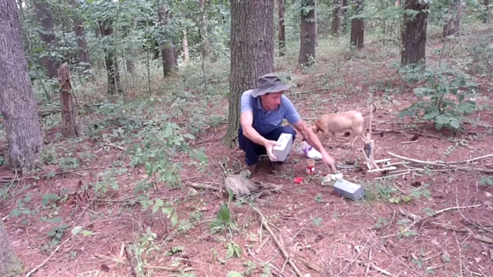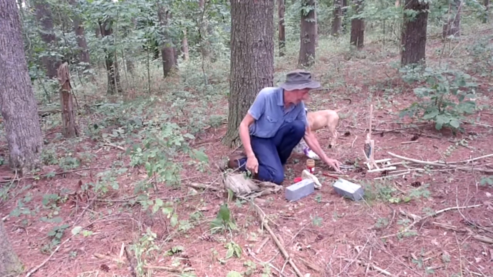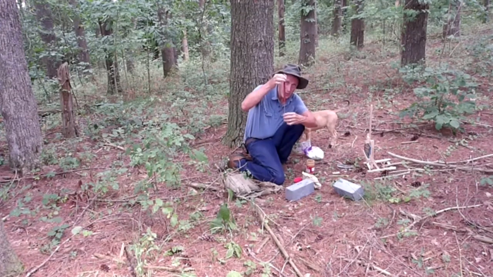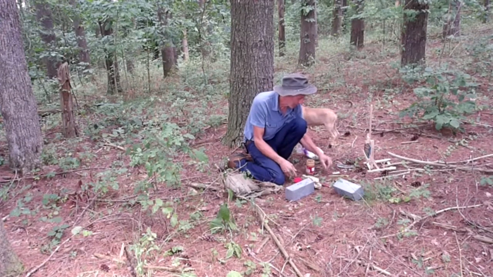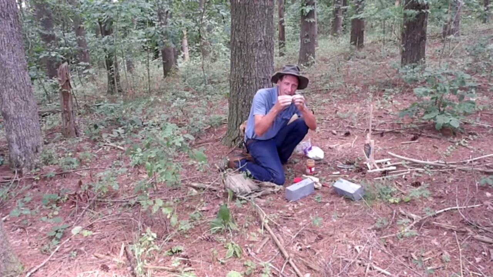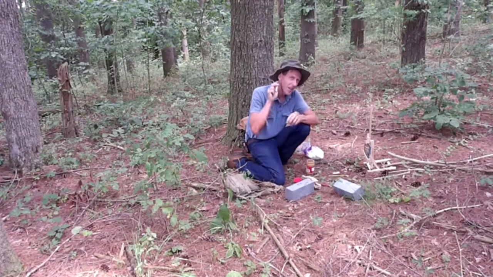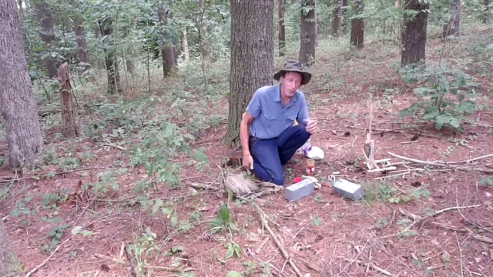When we check the traps, I'll pull out the animal. I'll get its weight. I have a little tube scale to get the weight of the animal. That gives you an idea of its age. We'll put on one of the little ear tags. I've got a special pair of pliers. Just put the tag in there and crimp it on her ear. Write down the number, so they'll be individually marked, and we'll let them go.